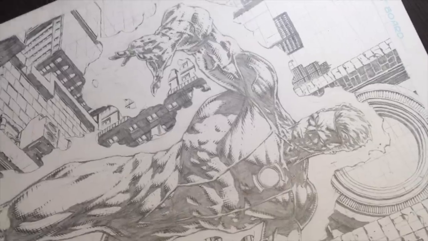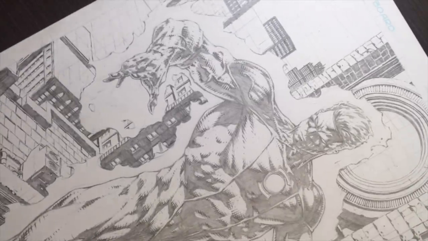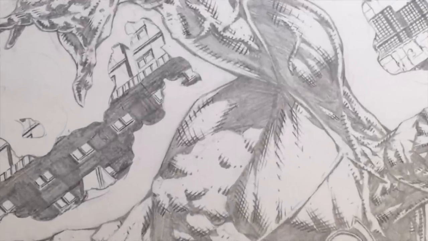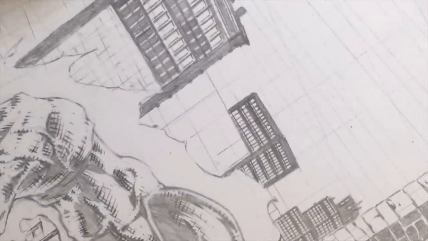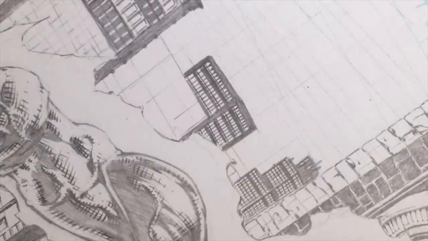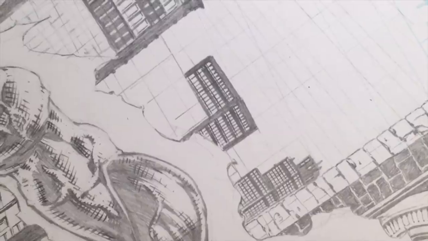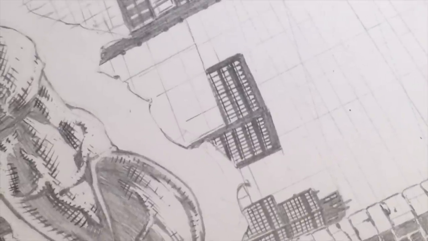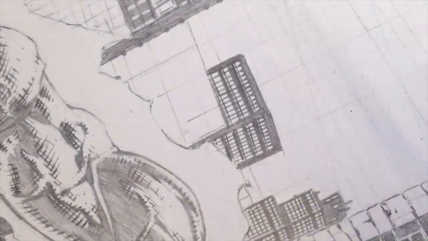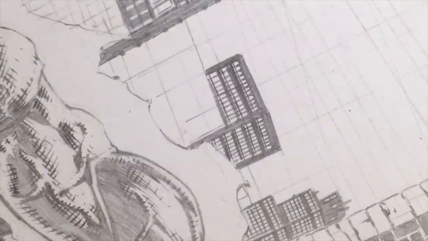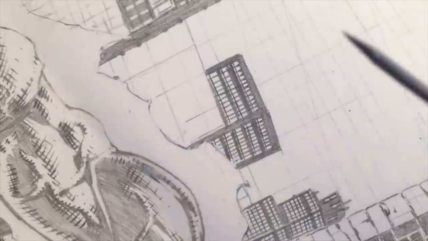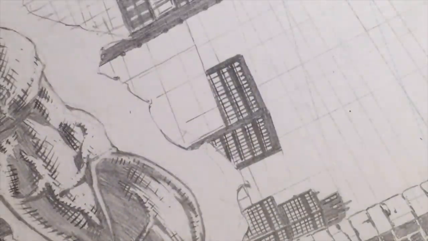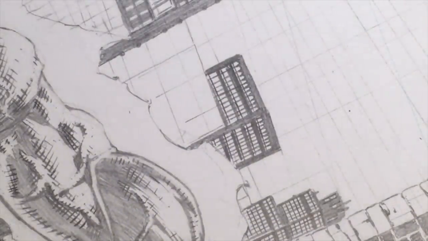Can I zoom in a little bit? With this, I guess I can zoom in. All right, there. Is that better? Okay. I hope you guys can see more clearly now. I actually did not know you could zoom in with the live stream, so that's kind of cool.